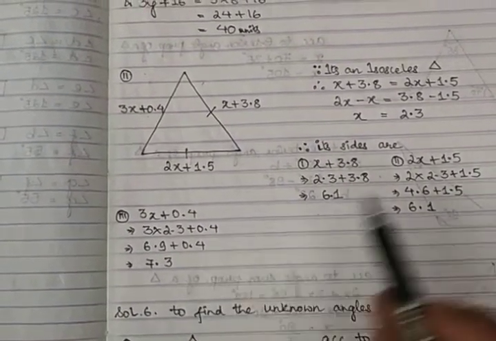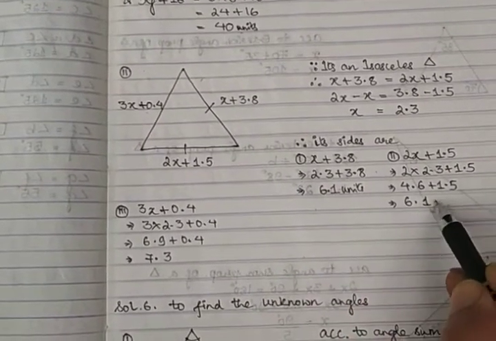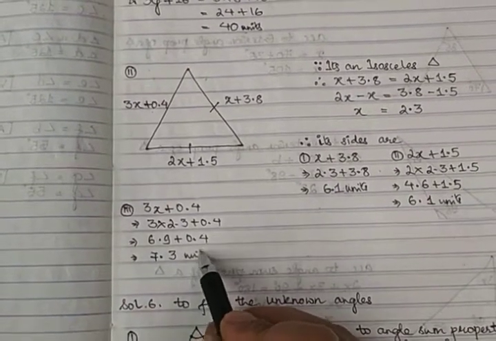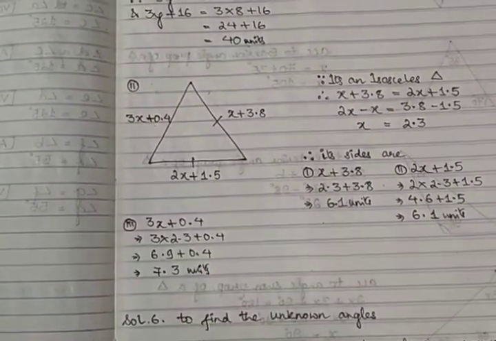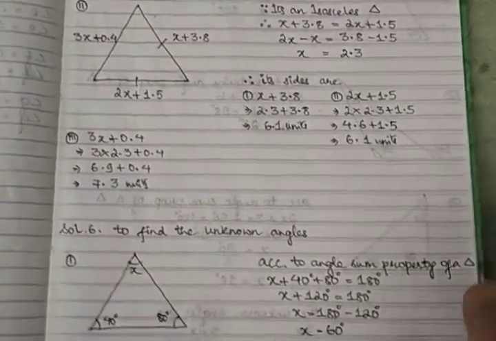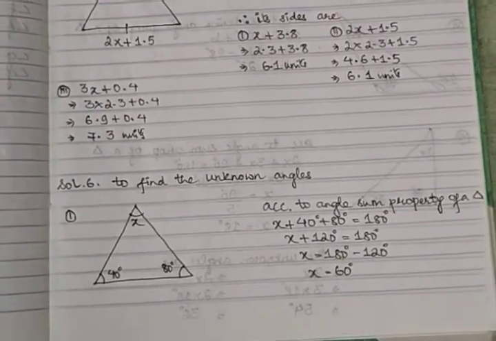Okay, and the unit was not given, so we'll simply write 6.1 units, 6.1 units and 7.3 units.